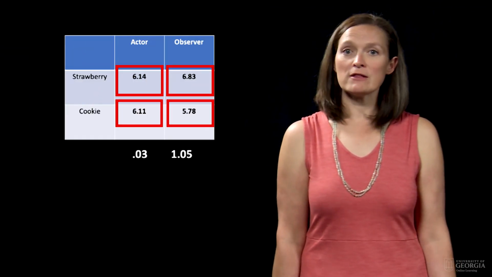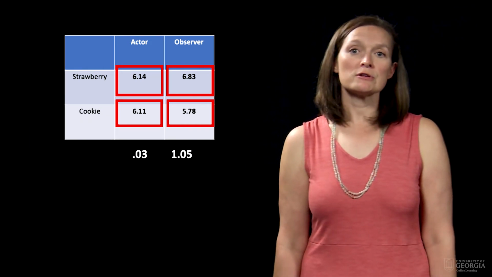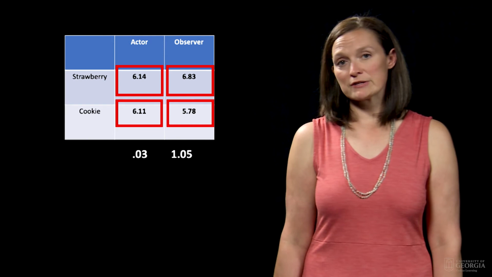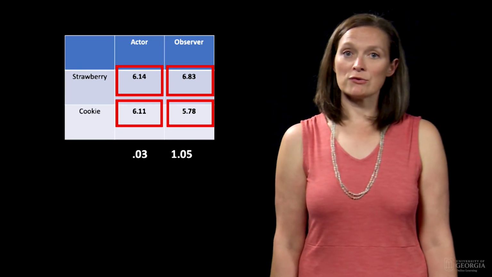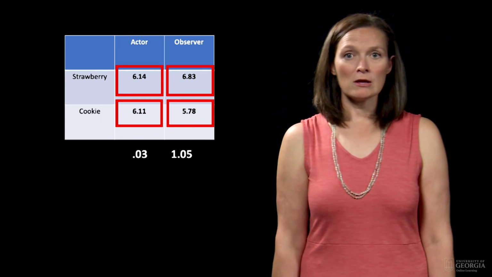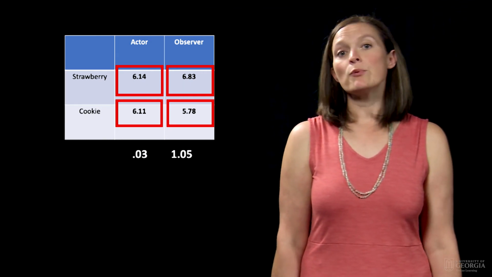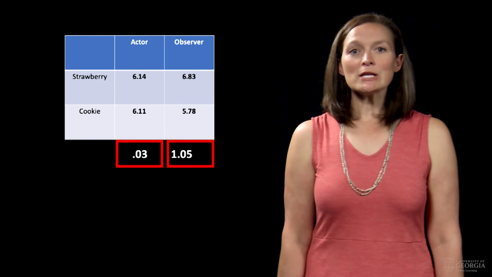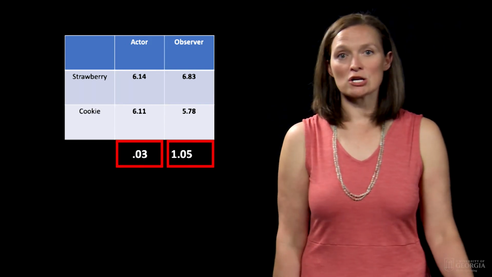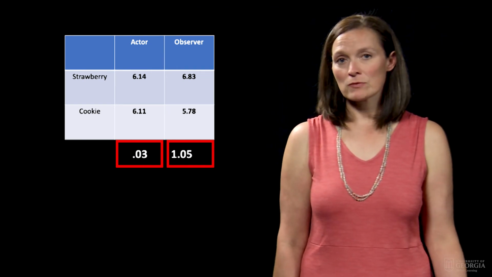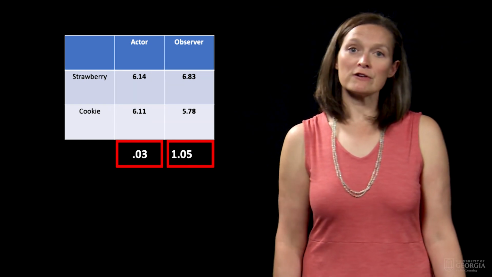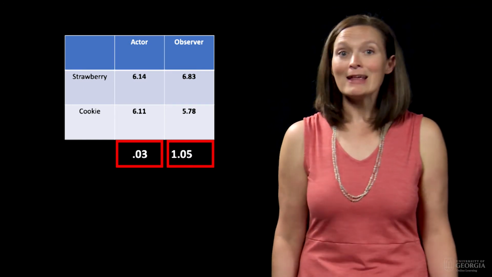This simple effect is 1/2 of an interaction. In order to complete the interaction, you have to compare this simple effect to its parallel simple effect. The parallel or the complementary simple effect is to compare the effect of food, strawberry versus cookie, among the observers. So to compare 6.83 versus 5.78. Subtracting one from the other gives us a difference of 1.05. The actual interaction is a test of whether these comparisons are different. Are the differences different? So we would compare 0.03 versus 1.05. Are those numbers different? Yes.